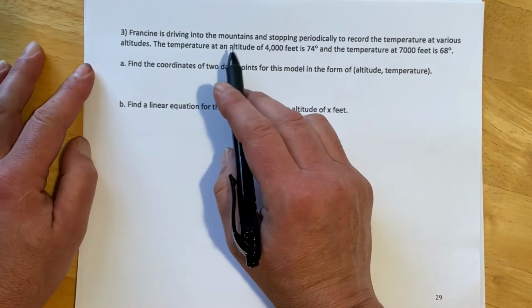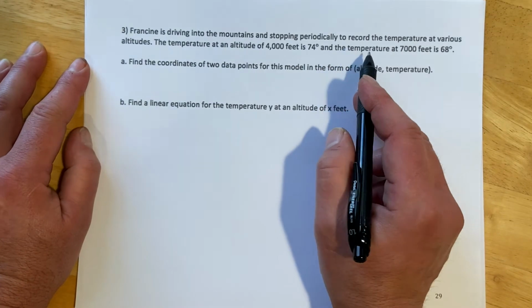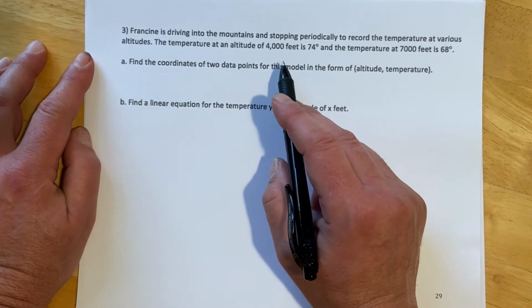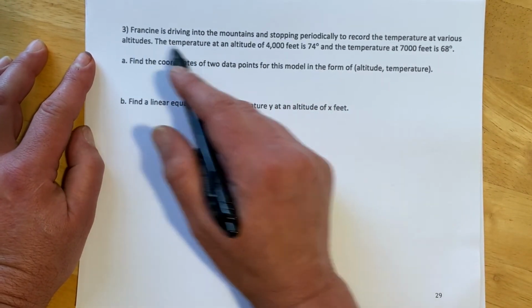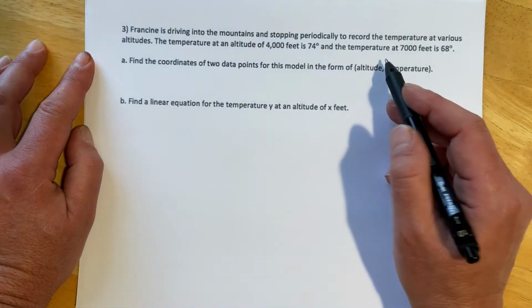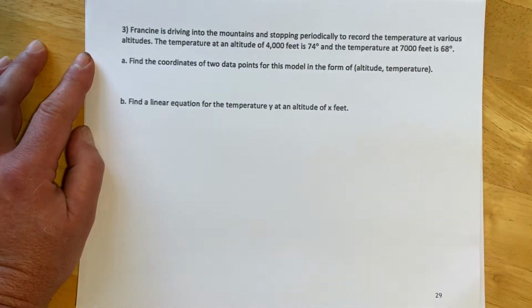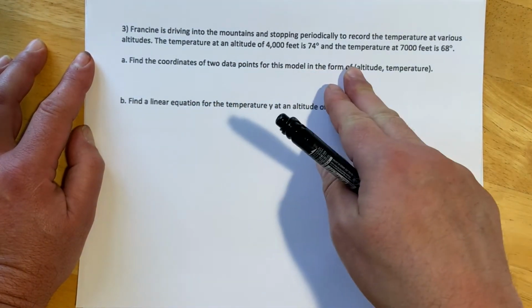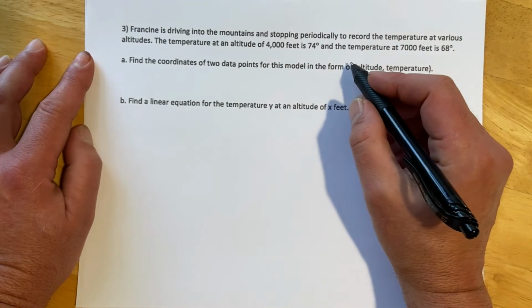Okay, Francine is driving into the mountains and stopping periodically to record temperatures at various altitudes, because Francine has too much time on her hands. The temperature at altitude 4,000 feet is 74 degrees, and temperature at 7,000 feet is 68 degrees. Find the coordinates of these two data points for this model in the form (altitude, temperature).